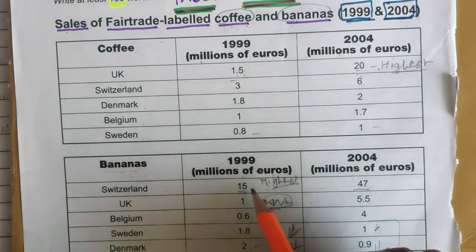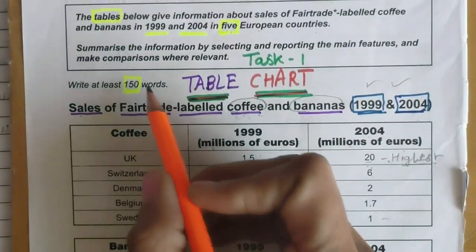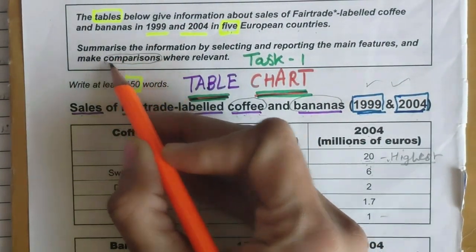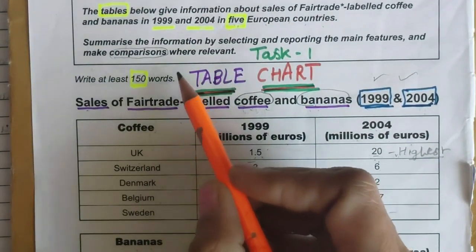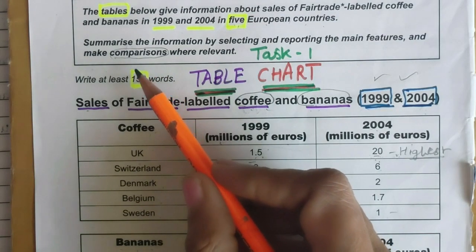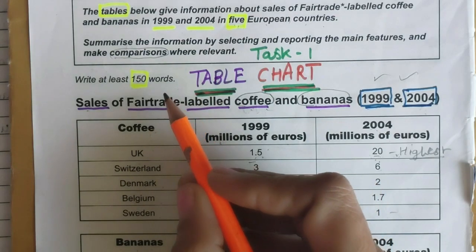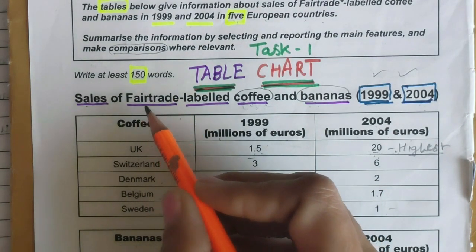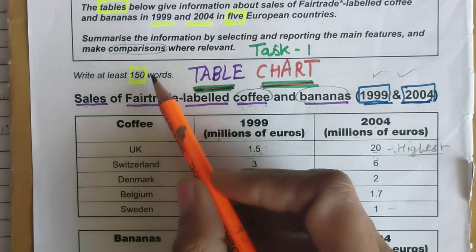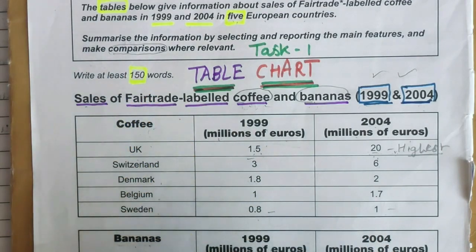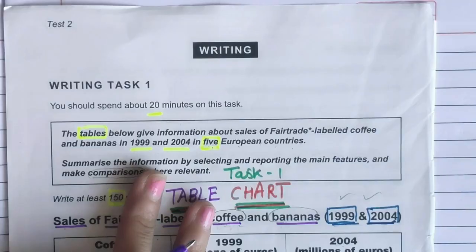But when you are talking about these things, make sure that you are doing a comparison between the countries or sales and all. And how you can show it, you will be using the words while, whilst, whereas, in contrast, by contrast, however. So many words are also there. You can learn them and use them in your writing. Let's go to my register for writing the table.